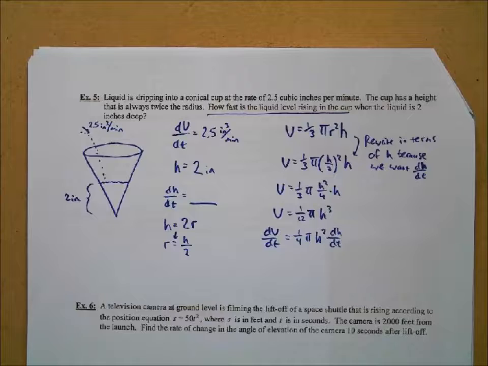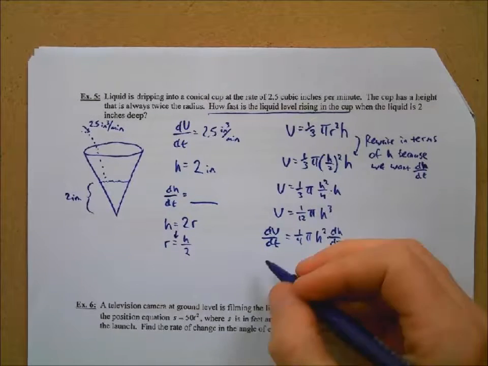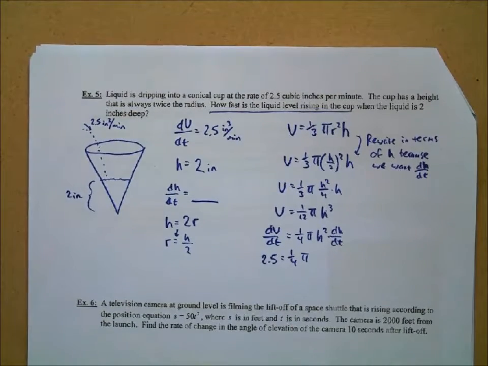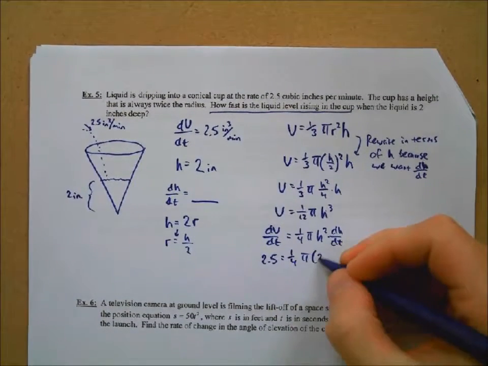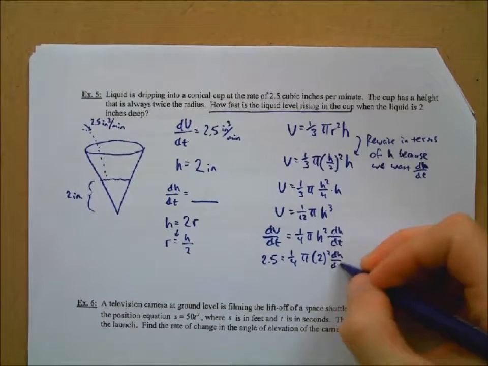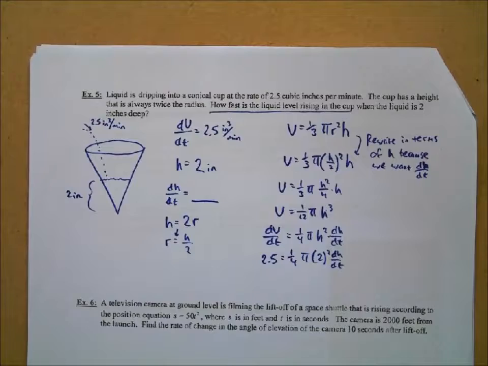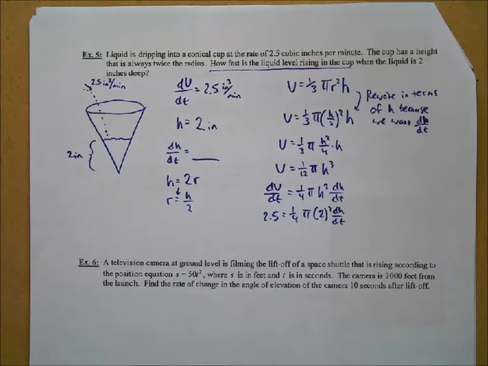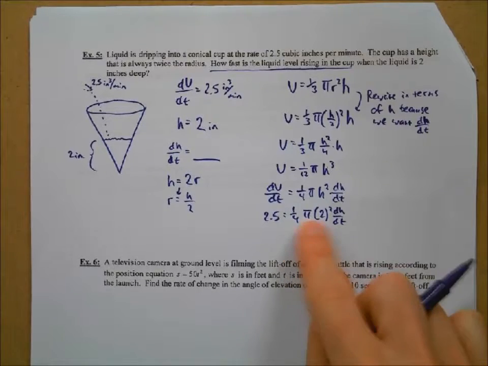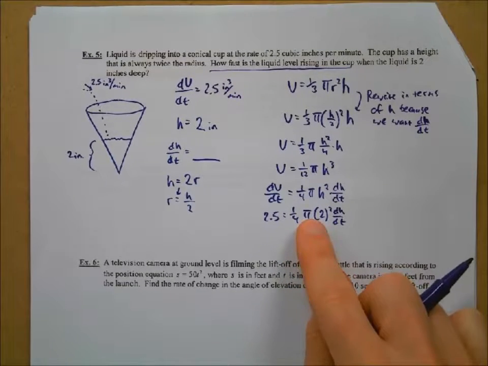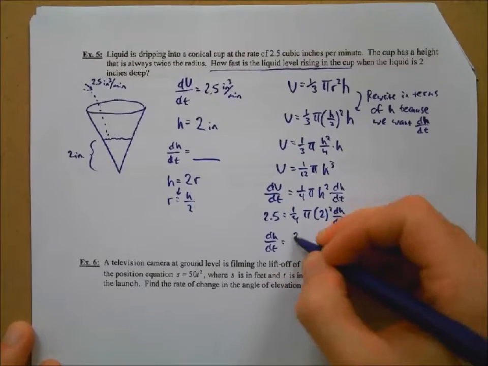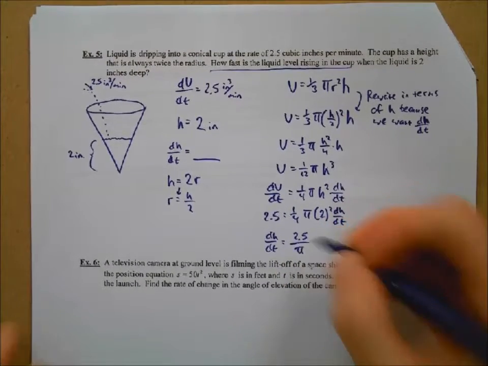What can we plug in for dV/dt? 2.5. What can we plug in for h? The 2. And then dh/dt, that's what we're solving for, so we'll leave that be. Okay. 2 squared, 4 times 1/4, 1. So all we have over here on the right-hand side is a pi. We'll divide by pi, and so dh/dt is 2.5 over pi.